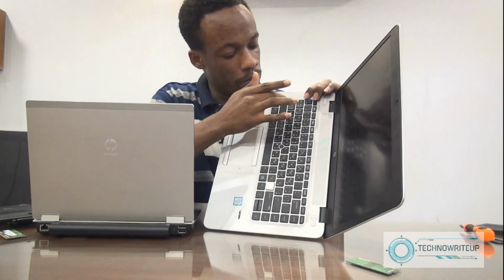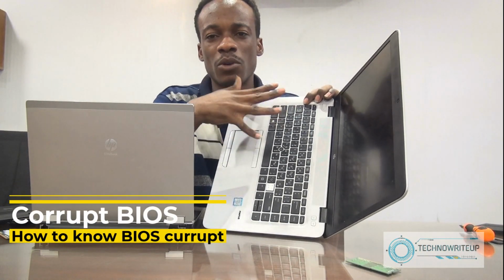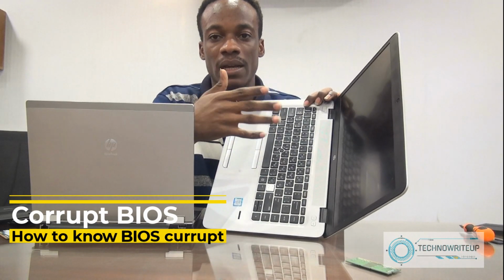Especially with some laptops, like HP and Dell, you turn on your laptop, but you will see your caps lock light keep on blinking like this. Most of those faults are not caused by RAM. At times they are caused by a corrupt BIOS. How can you repair this? I will show you how to repair a corrupt BIOS, how you download the software and run it, but in the next video.